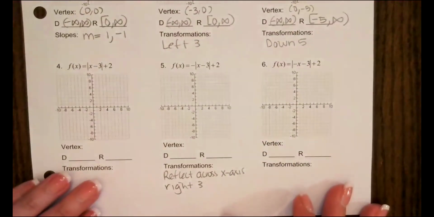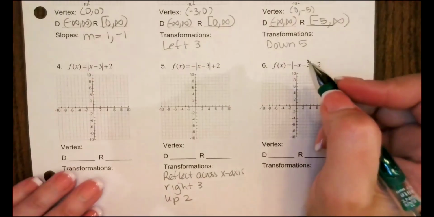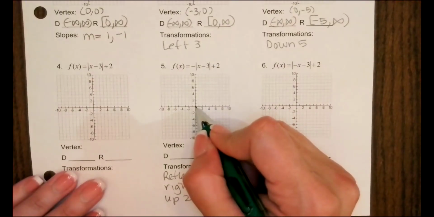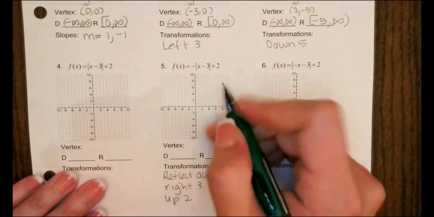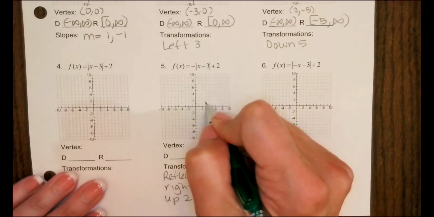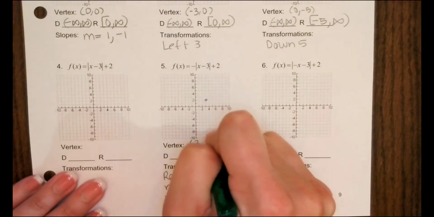And then the last one is the plus 2. That is on the outside of the operation, so that is up 2. So we're going to start with our parent function that was right here. Now this can't reflect over the x-axis because it is on the x-axis. And then it's going to go to the right 3 and up 2. So here is my new vertex at 3, 2.